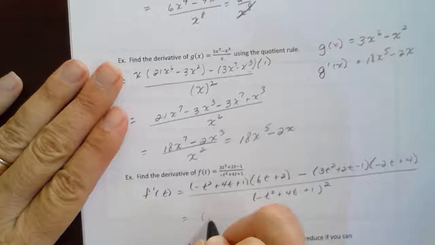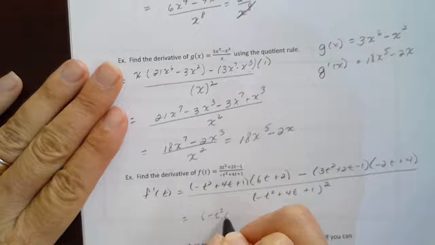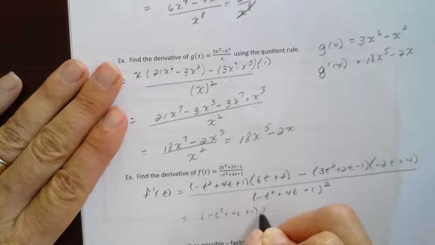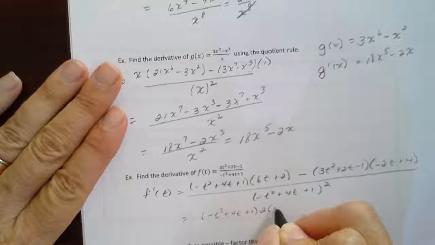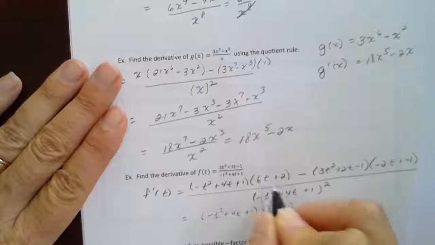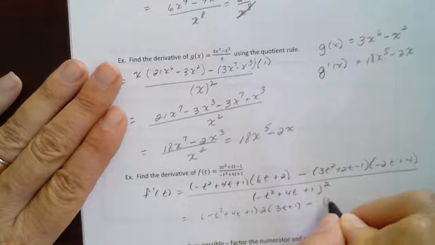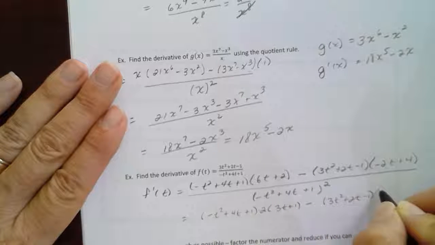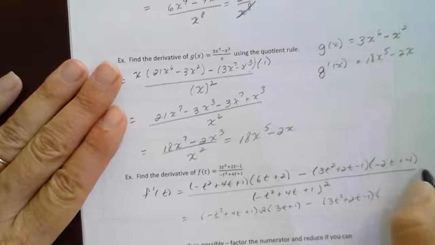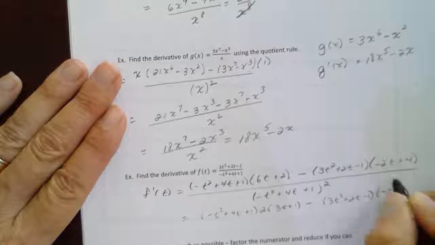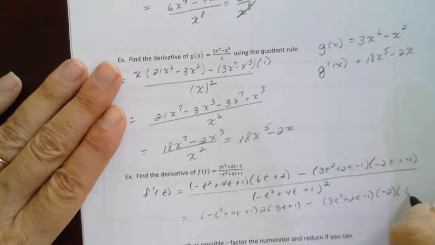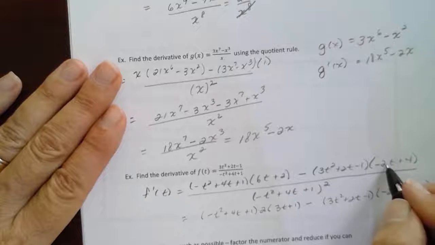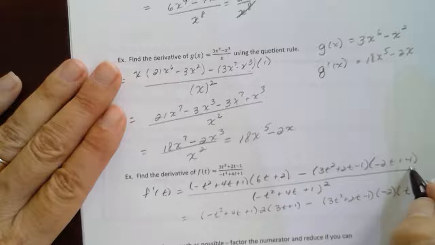It'll be equal to negative t squared plus 4t plus 1 times 2 times 3t plus 1, so I factored 2 out of here, minus 3t squared plus 2t minus 1 times, if I factor a negative 2 out of this one, it'll be t minus 2, because negative 2 times t will be negative 2t, and negative 2 times negative 2 will be positive 4.